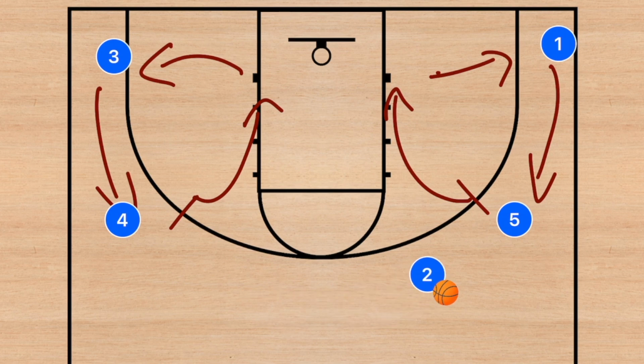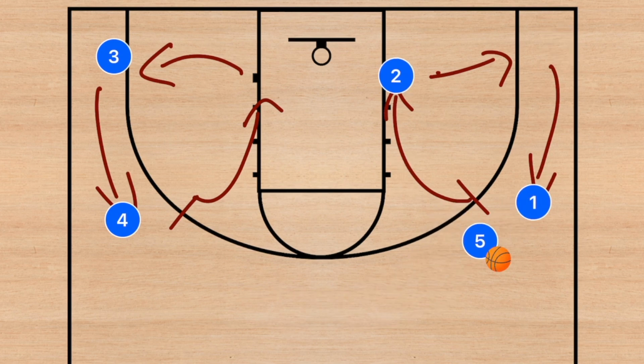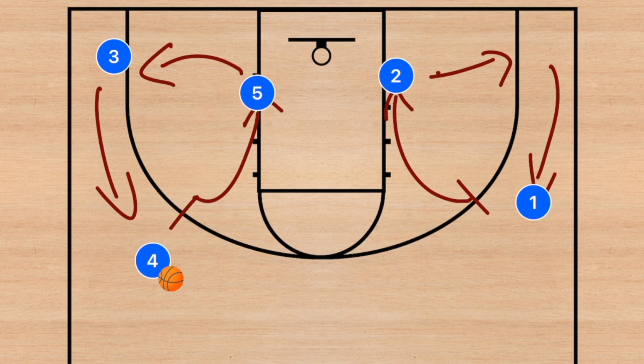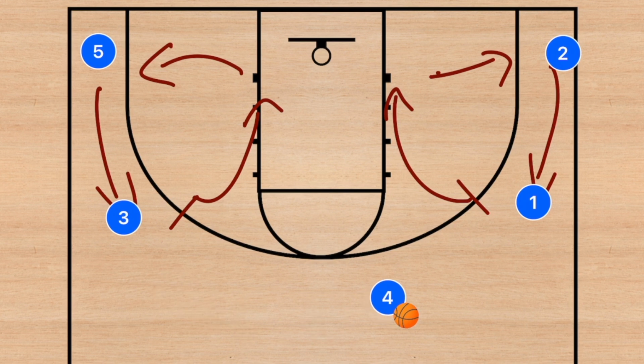Player 2 then comes over, sets that screen, rolls, player 1 lifts, player 5 sets that screen or that dribble handoff, he rolls, player 3 lifts, player 5 fills out, and all it is just one big cycle.